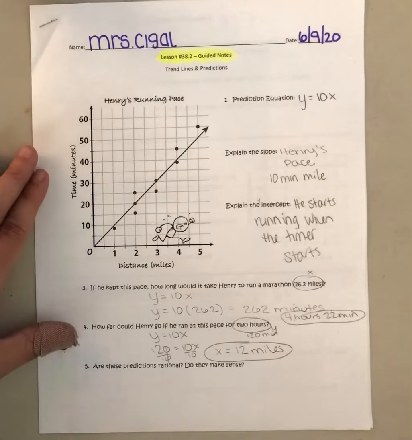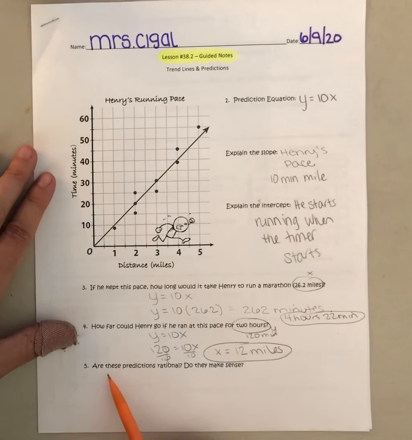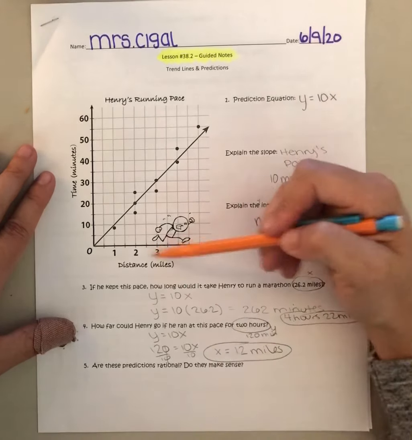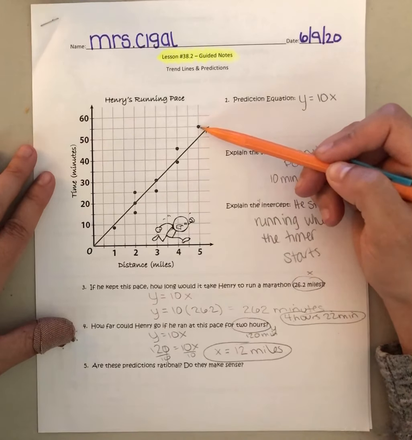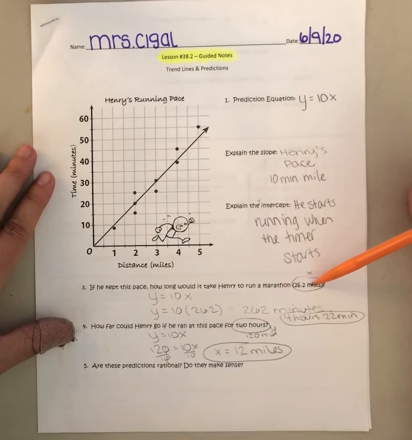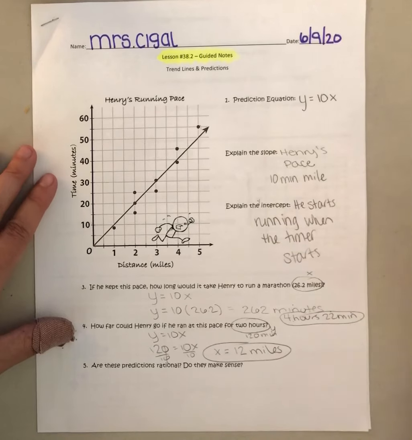Now, the next question is probably the most important question here. Are these predictions rational, and do they make sense? Now, Henry is 6 years old, and according to this, his furthest distance was 5 miles. Do you think that he could keep this pace for 26 miles, the exact same pace, and finish a marathon in 4 hours and 22 minutes at 6 years old?